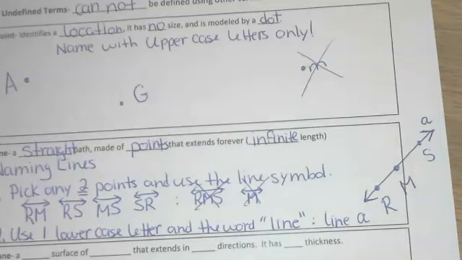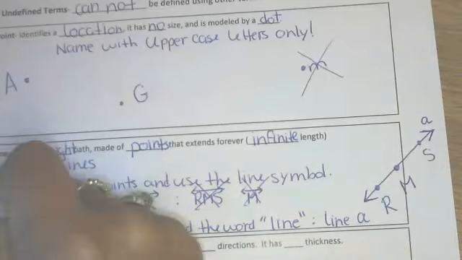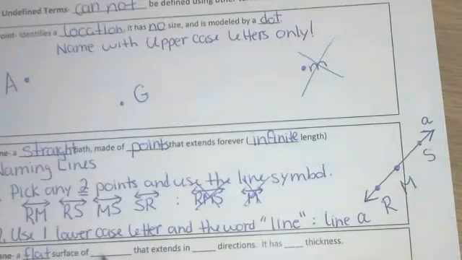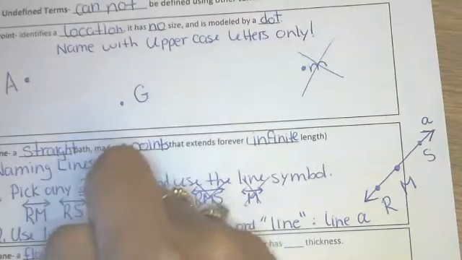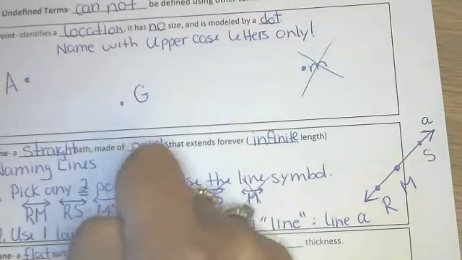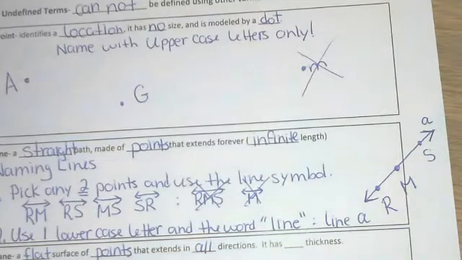Okay, plane. Not the kind that fly in the sky. Any guesses as to what a plane might be in geometry? Nothing? A plane is just a flat surface that extends forever. So like the floor, if the floor just kept going forever and ever, that would be a plane. What do you think it's made up of? Nope, smaller than that. Points, all points. A flat surface of points that extends in all directions. And it has no thickness.